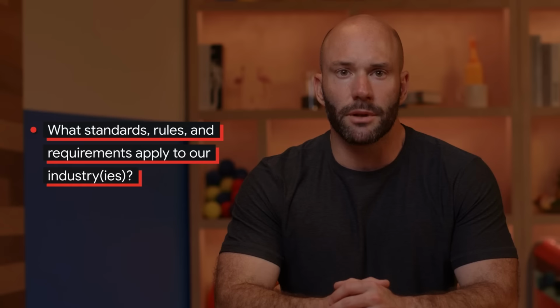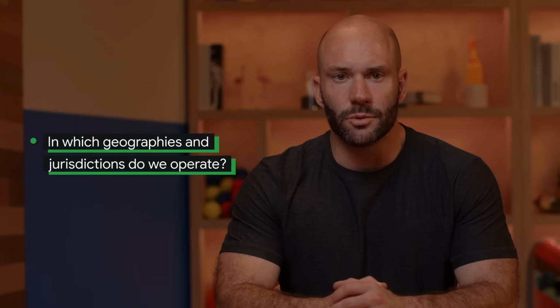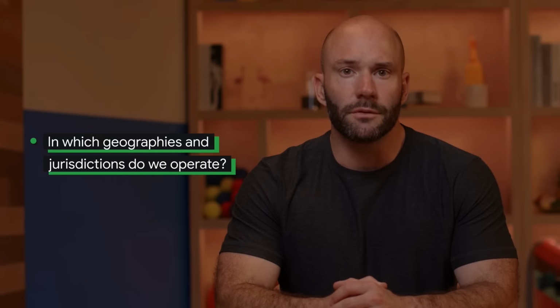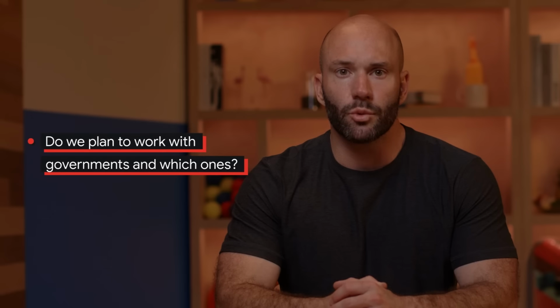Some important questions your security team should answer are, what standards, rules, and requirements apply to our industry? This is one of the largest factors that drives most regulatory coverage. What kind of data do we plan to work with? Do we work with PHI, PII, or financial and credit data? And which geographies and jurisdictions do we operate? This is very important for sovereignty requirements, data movement, and processing and control responsibilities. In addition to these questions, you could also ask, do we plan to work with governments?